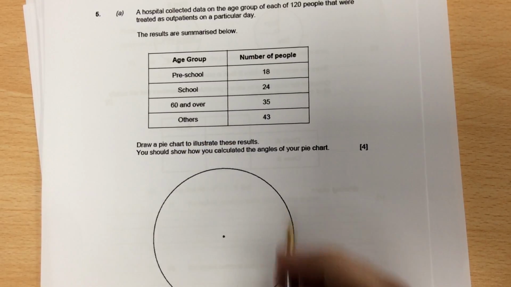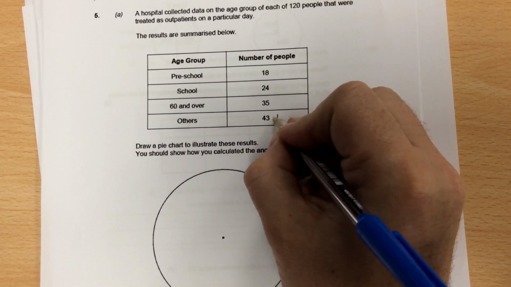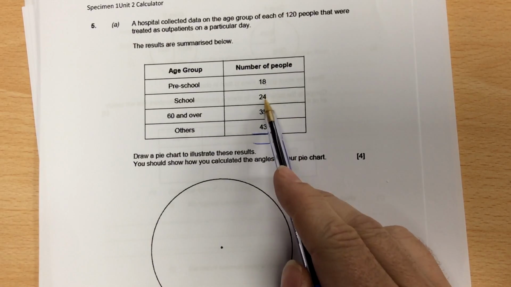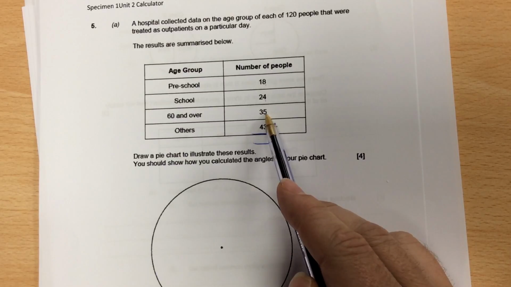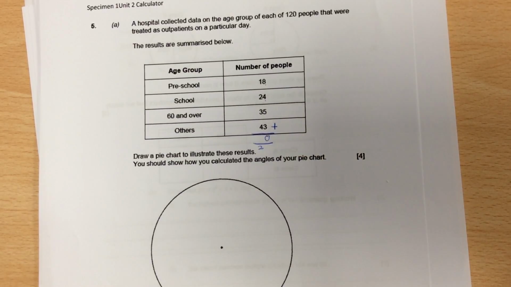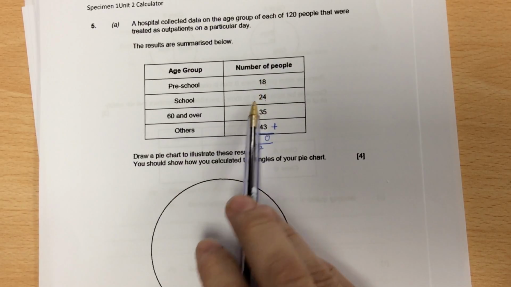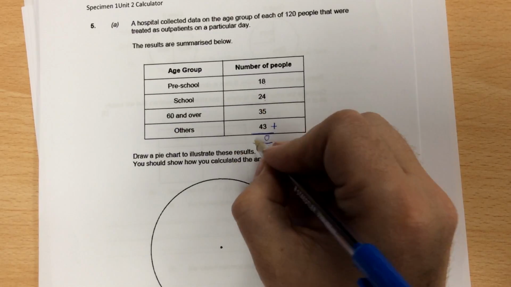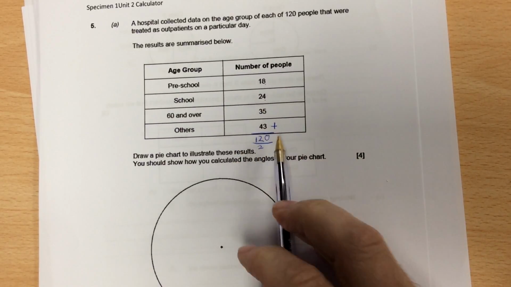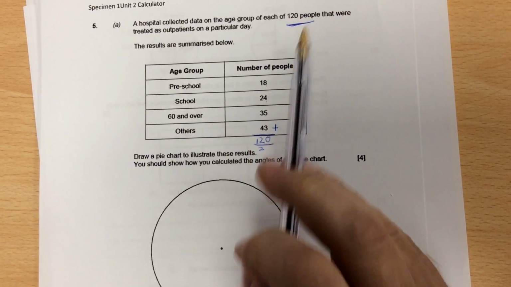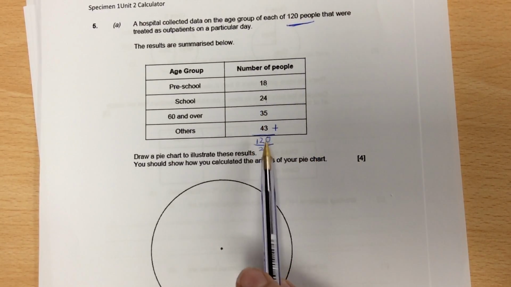First thing you need to do is add up the number of people. So when we add up the number of people, 8 add 4 is 12, add 5 is 17, add 3 is 20. Put the 0 down and carry the 2. 1 add 2 is 3, add 3 is 6, add 4 is 10, add the 2 you're carrying is 12, so 120. We know it's 120 because it tells us in the question. It doesn't always tell us in the question, so that's why I showed you how you add it up.